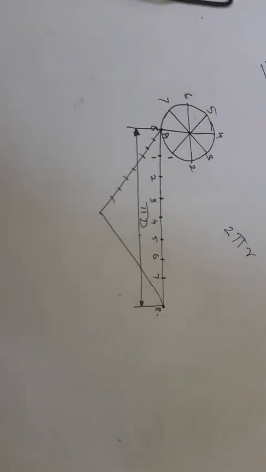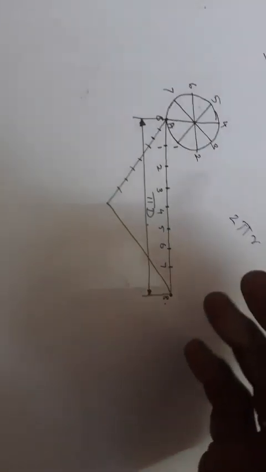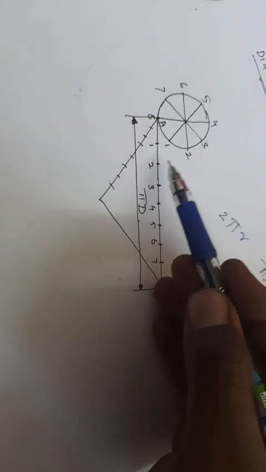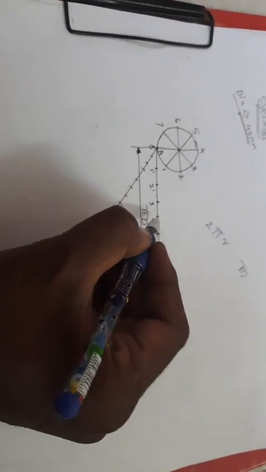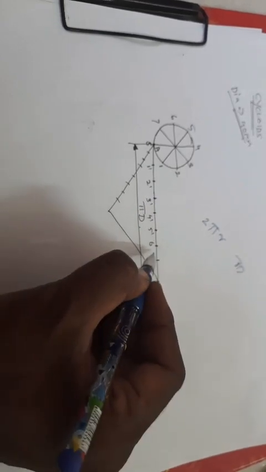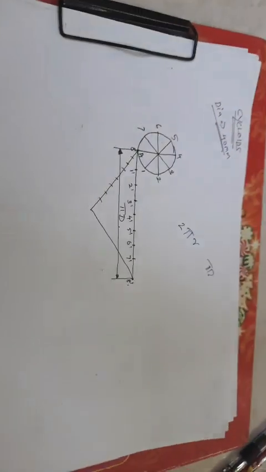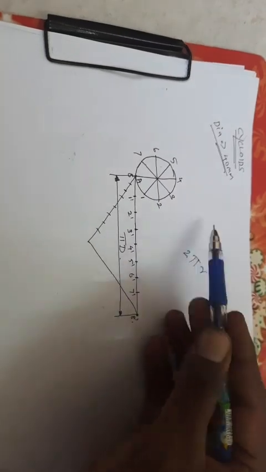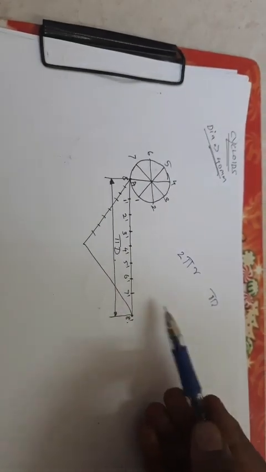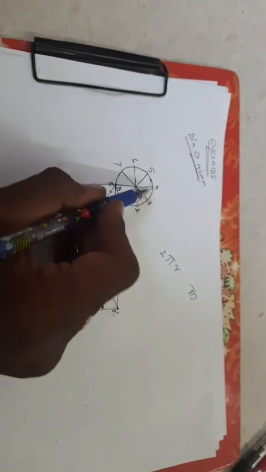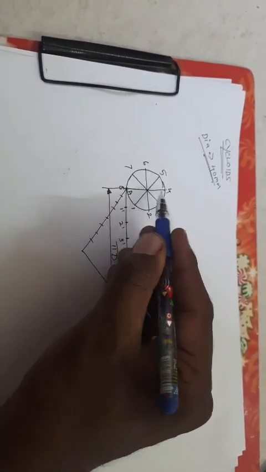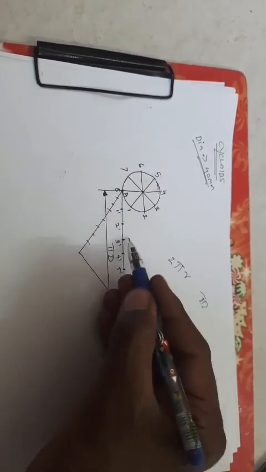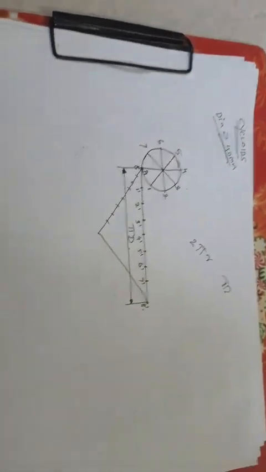Then after this I am going to extend my point number 1, the horizontal line points, and name them 2 dash, 3 dash, 4 dash, 5 dash, 6 dash, 7 dash and 8 dash. I am going to extend all these lines vertically till the diameter of the circle. What is my diameter of circle? The diameter of the circle is 40, so just draw a 40 mm line at all the points.